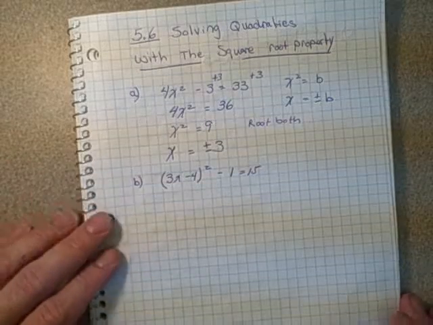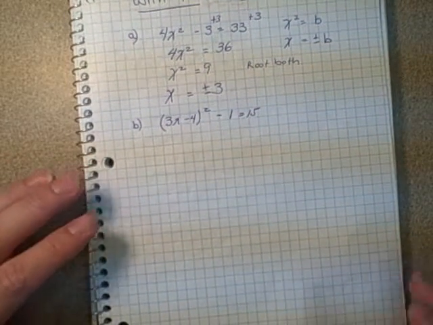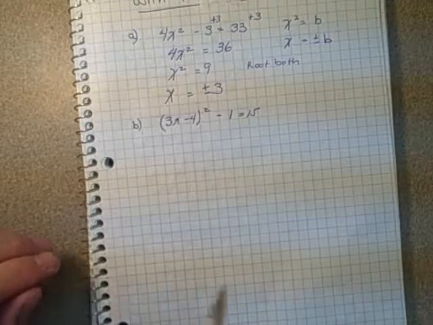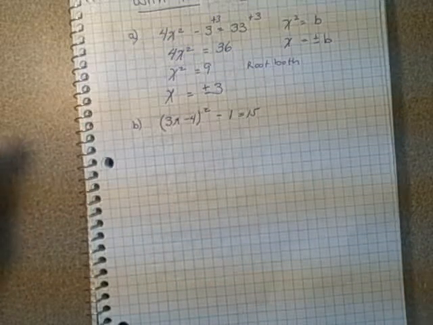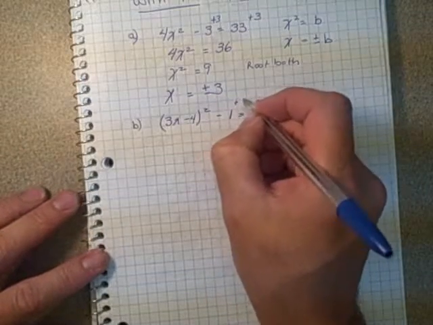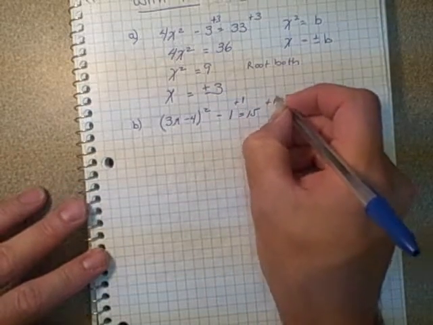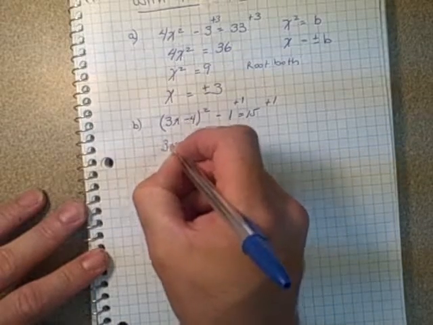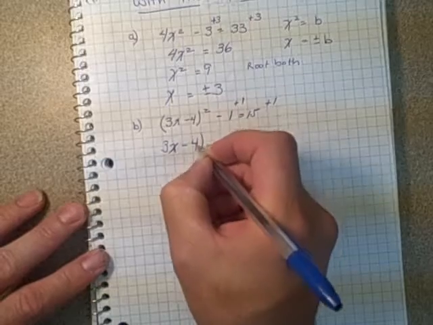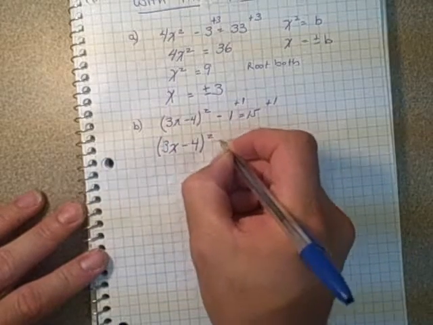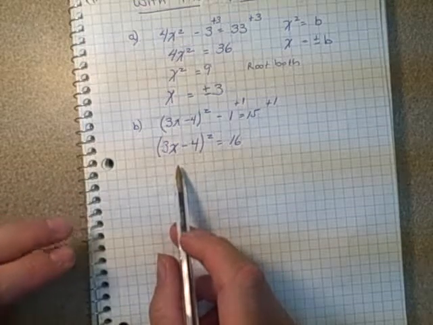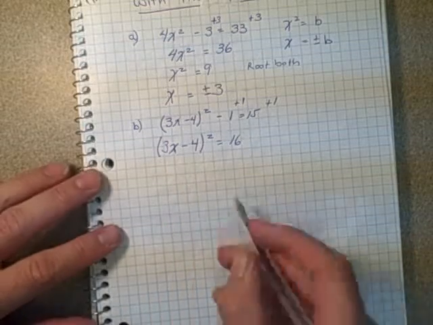Okay, in our second example here, we have a similar situation, but we have a binomial squared. So what you do there is you isolate the binomial squared by itself. So add 1 to both sides. And you get 3x minus 4, all squared, is equal to 16. Once you have that binomial squared isolated, you can then square root both sides.